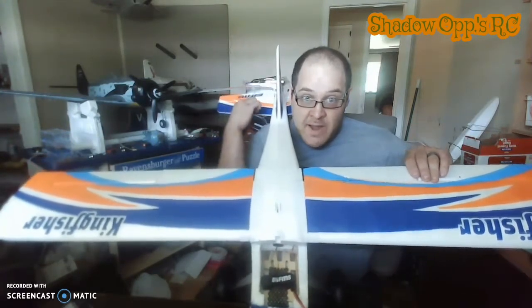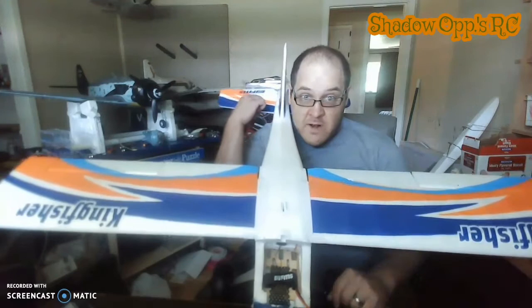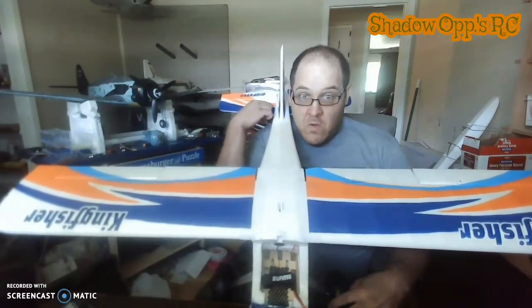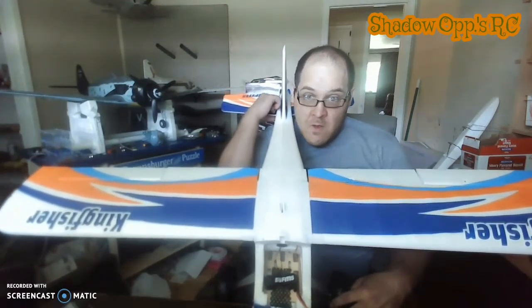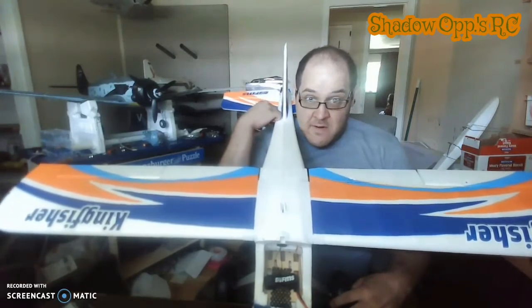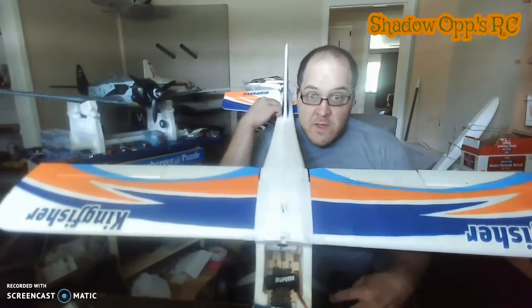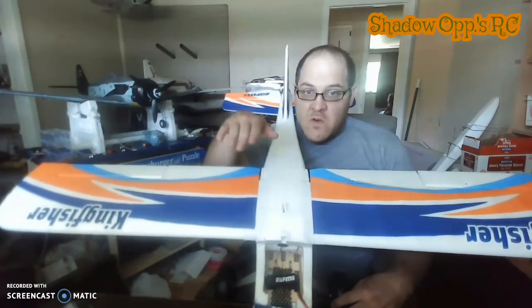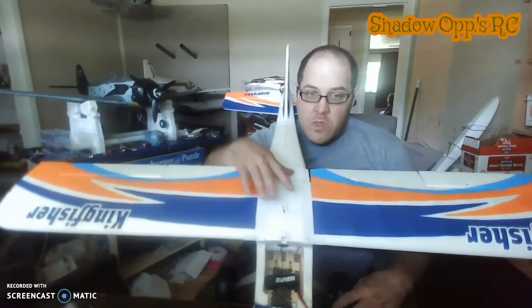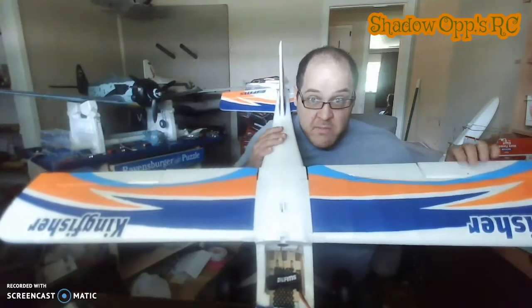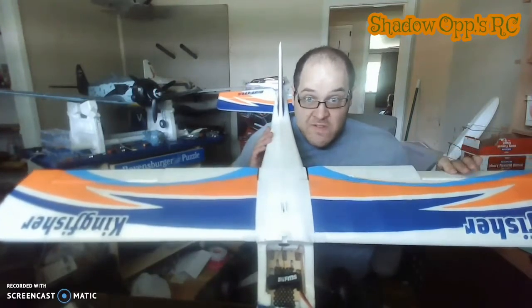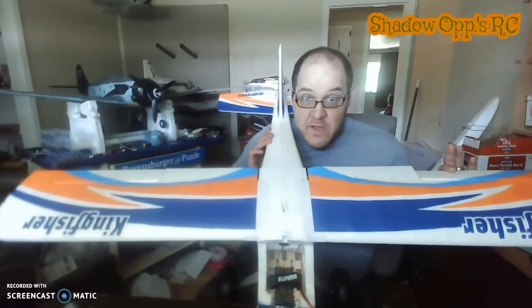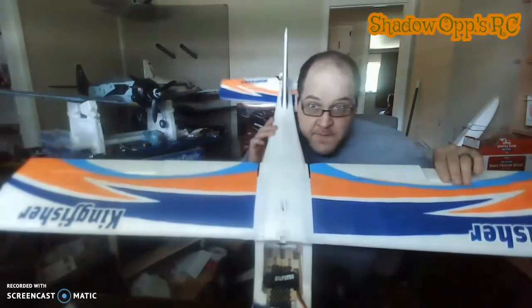The flat part back here you see is the elevator, also called the horizontal tail, horizontal stabilizer, or even sometimes called feathers. Okay. It controls up and down. And it works similar to these ailerons. If it goes down, it creates more lift, which then moves the tail up. Okay.